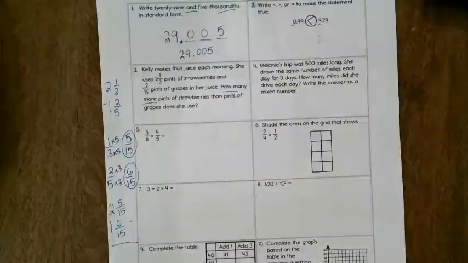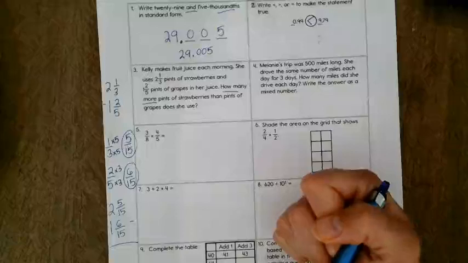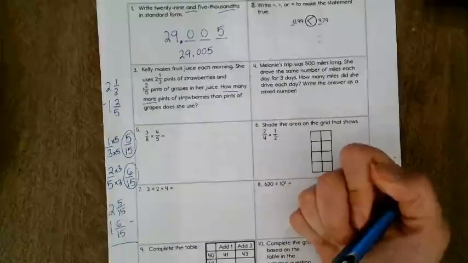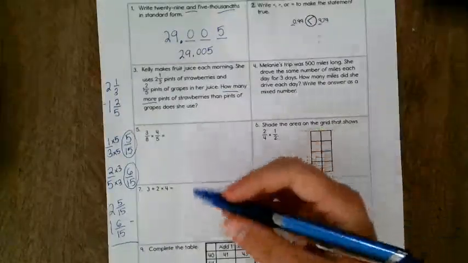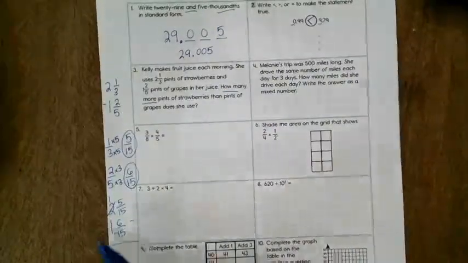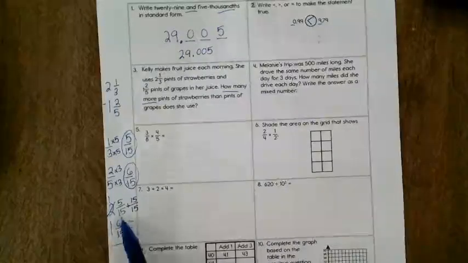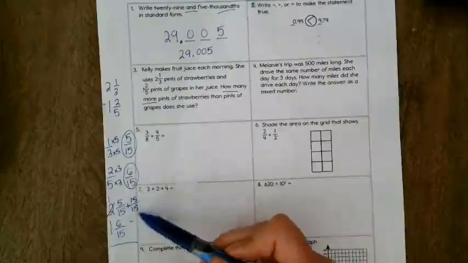Always start with the fractions first. 5 minus 6. Uh-oh, can I take 6 away from 5? No, so I'm going to have to borrow. I'm going to have to cross out the 2 and make it a 1. So I took a whole from my whole number. Took one whole. So I'm going to add it to my fraction. The easiest way to add a whole to my fraction is to make it match the denominator that's already there. So I'm doing 5/15 plus 15/15.